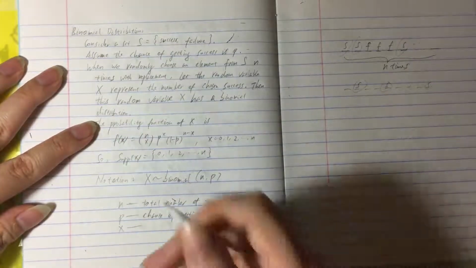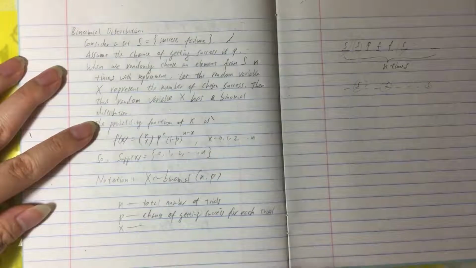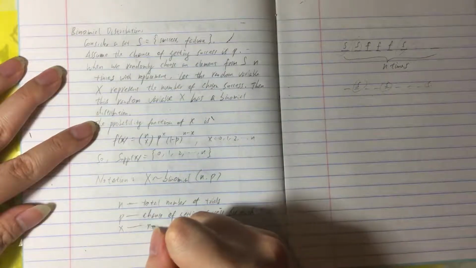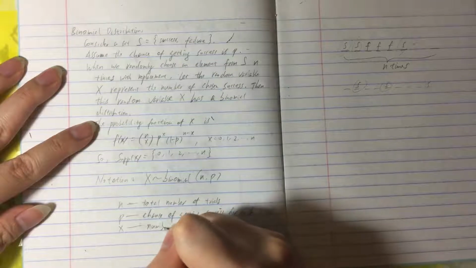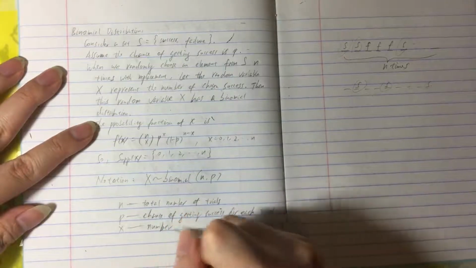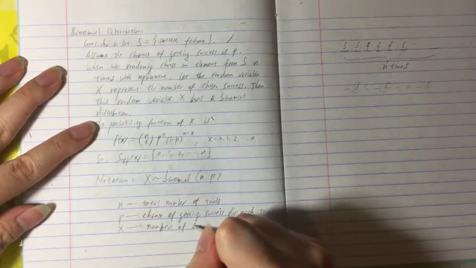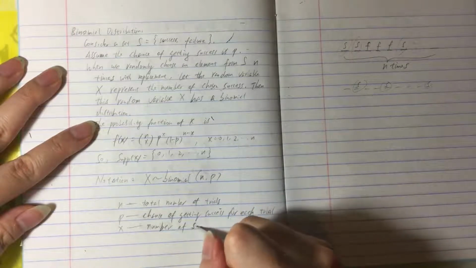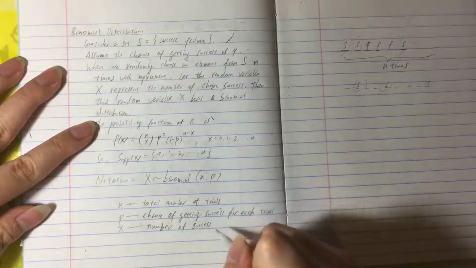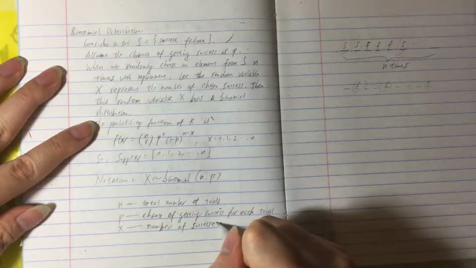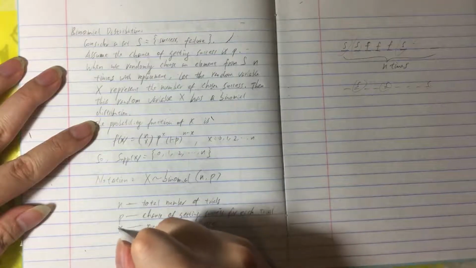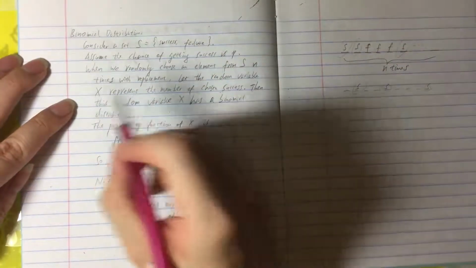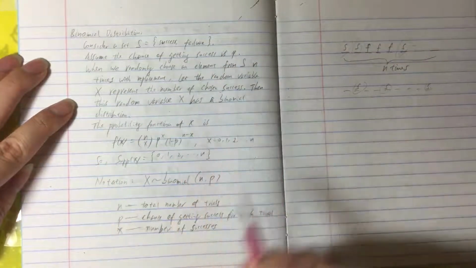X is a random variable that represents the number of chosen successes.